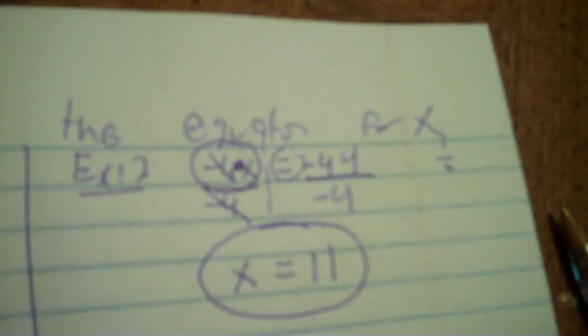Okay, example 3. Again, here's how I would punch that in. I'd go negative 44 is my starting number, then I'd click divided by negative 4, and it's 11.